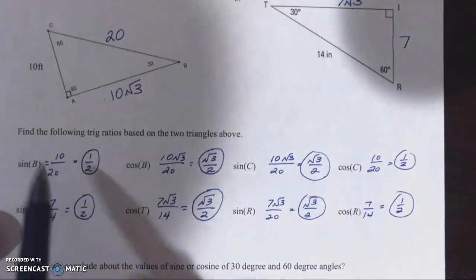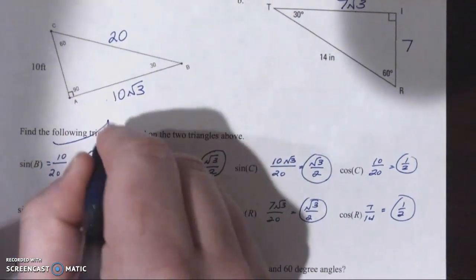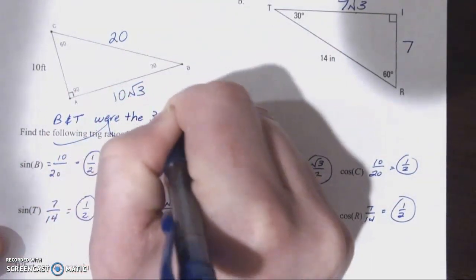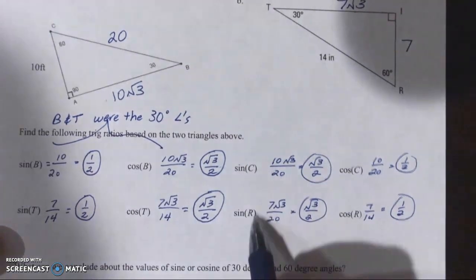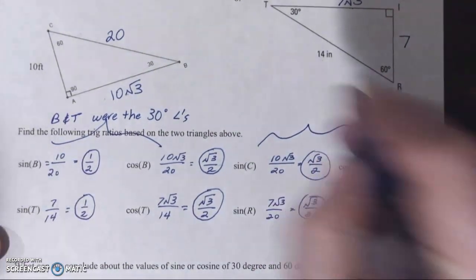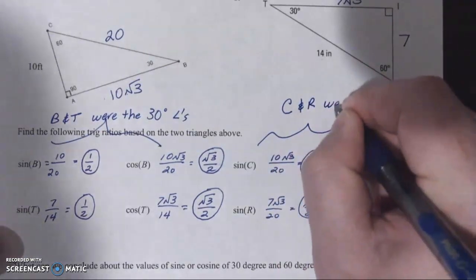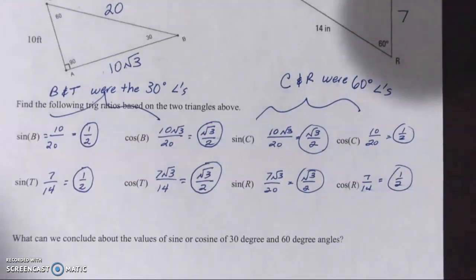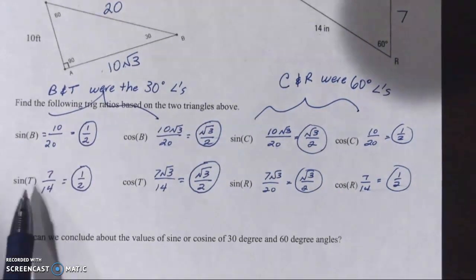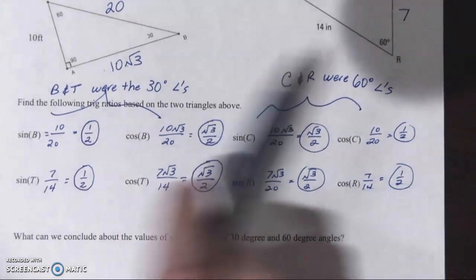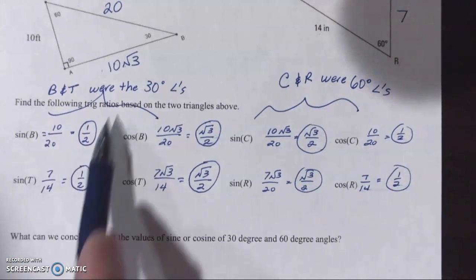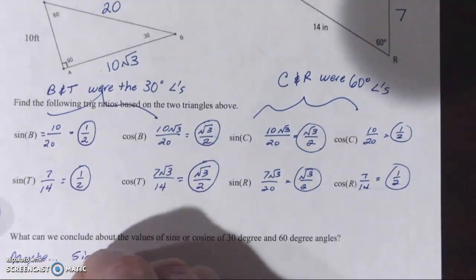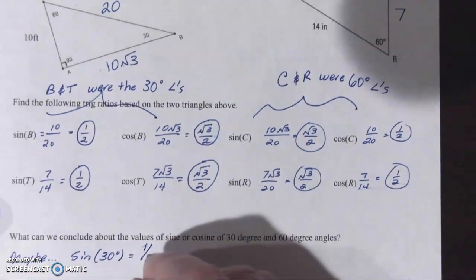So let's take a look here. Why did we group these together, the B and the T? Well, B and T were the 30-degree angles. And why did we group C and R on top of each other? Well, that was because C and R were the 60-degree angles. And what we've seen is we can make some conclusions here. If B and T are both 30-degree angles, which they are from above, and sine of B and sine of T were both 1/2, then maybe sine of all 30-degree angles are 1/2.